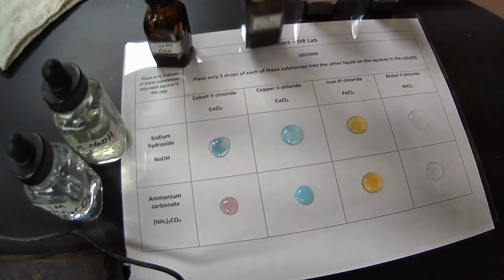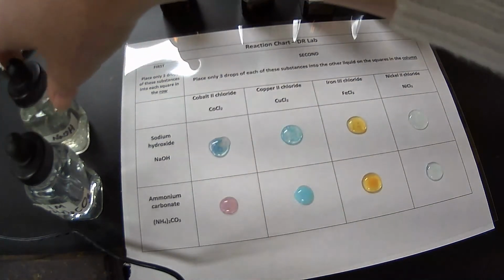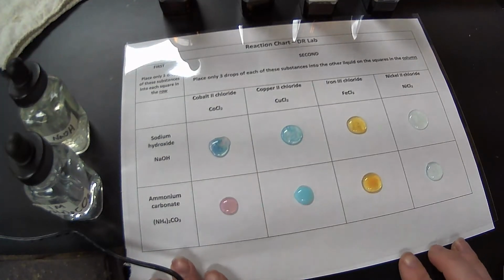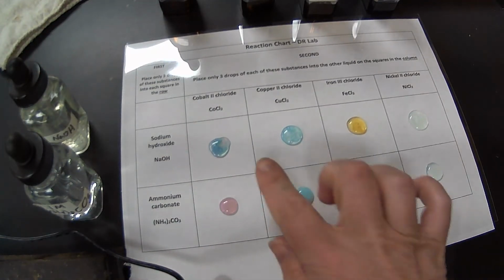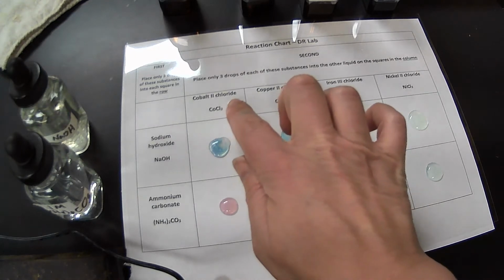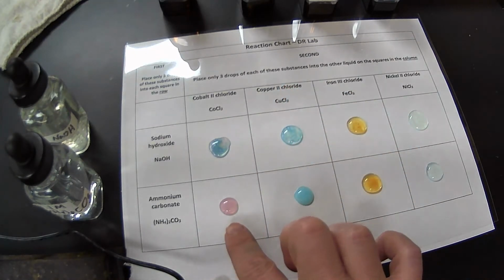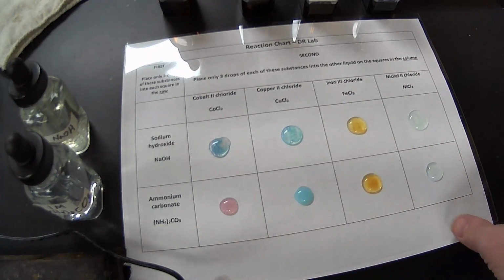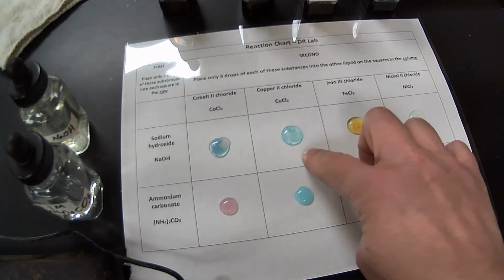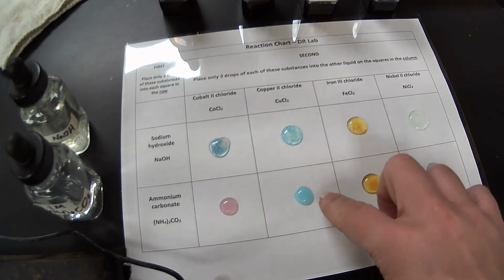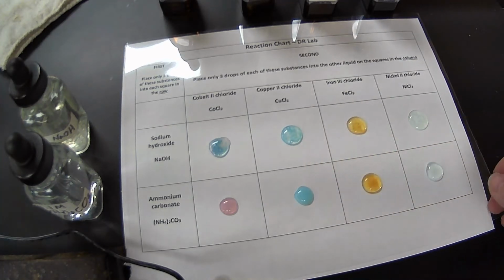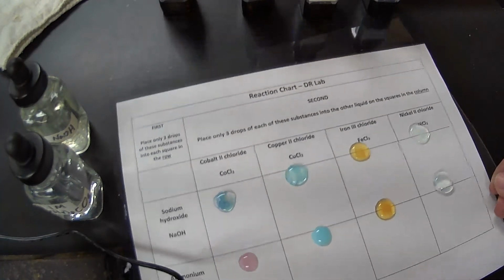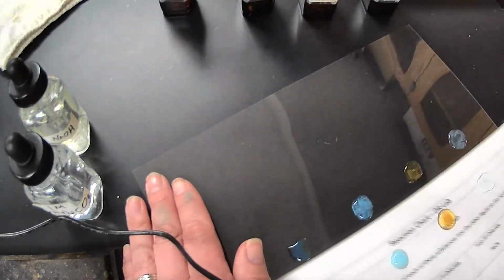So for each of these, we do have a precipitate that has been produced. So we have a blue precipitate with the cobalt 2 chloride and the sodium hydroxide. What looks to be kind of a pink precipitate with the ammonium carbonate. With the copper 2 chloride, I have a blue precipitate for both of them. Let's take a look at our darker background because sometimes that makes it a little bit easier to see. So let's see if I can do this carefully.